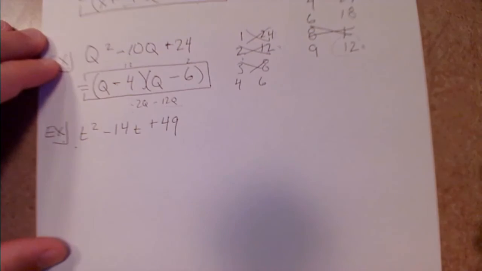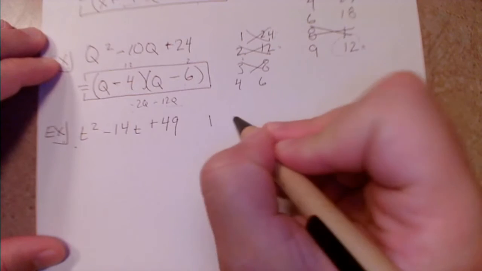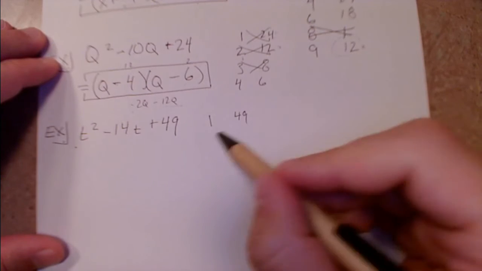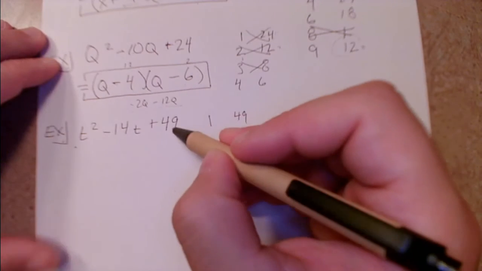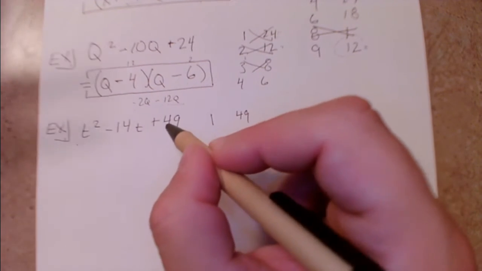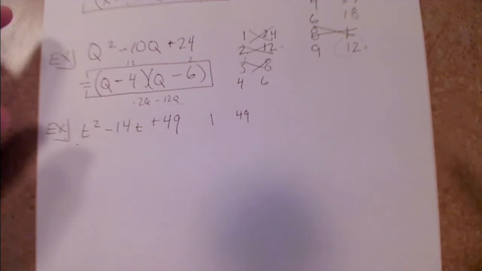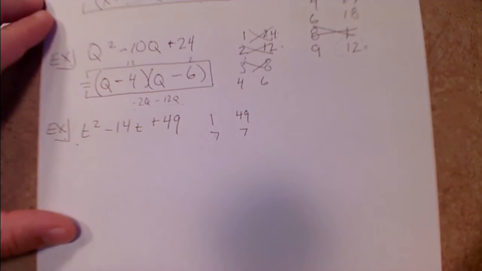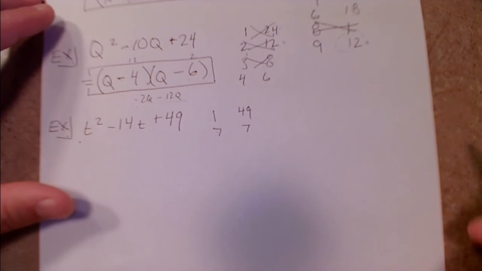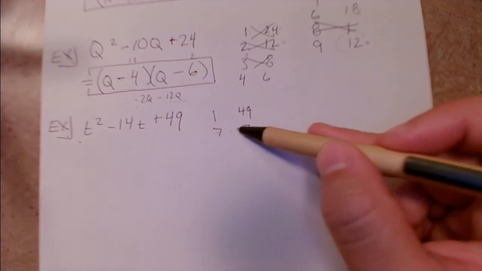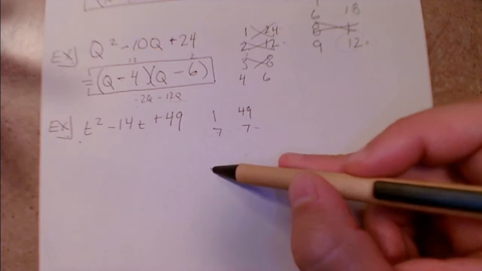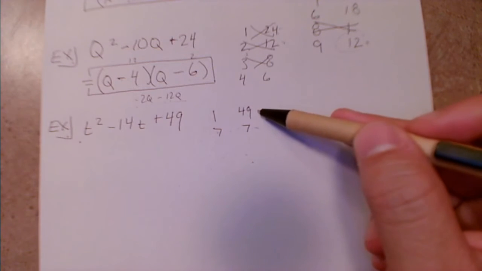So what are the factors of 49, my constant coefficient? Well, there's 1 and 49. Those are not going to add or subtract to give me negative 14, so I move on. 2, 3, 4, 5, 6, none of those numbers go into 49. The next set is 7 and 7. And then I've reached the point where if I write the next ones, it's going to be 49 and 1. So this is my whole entire list now.